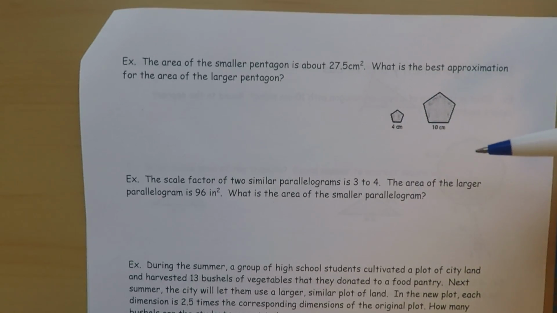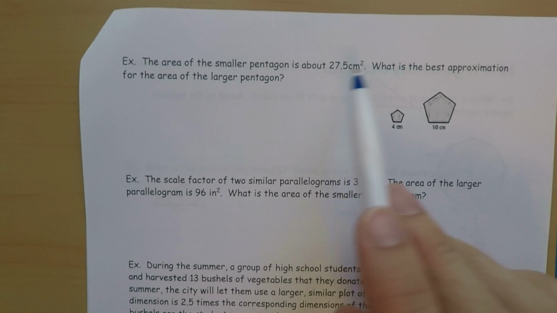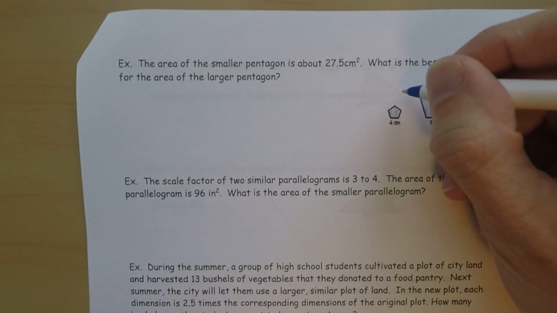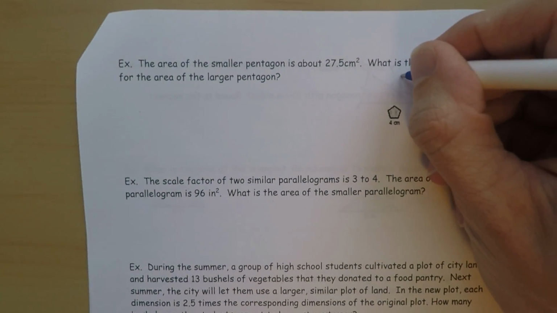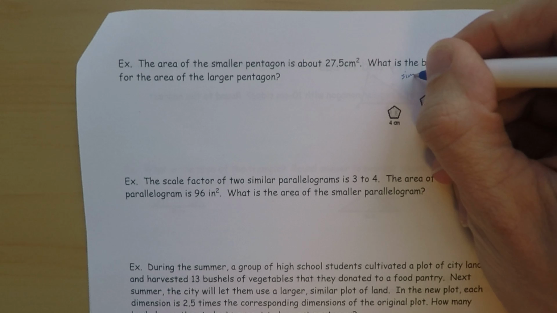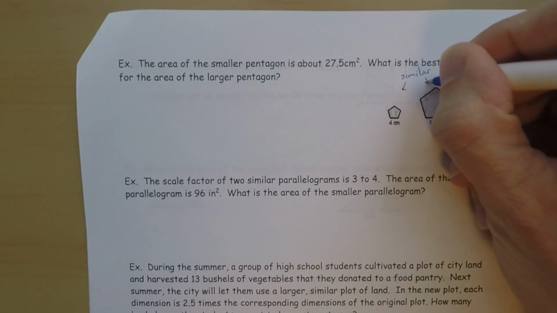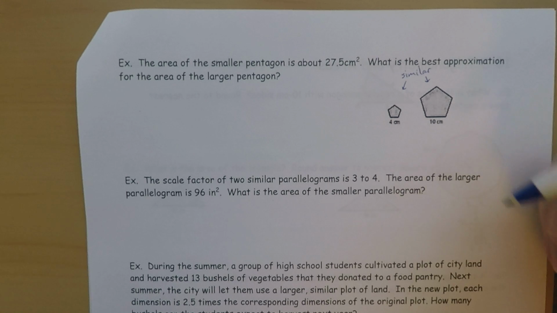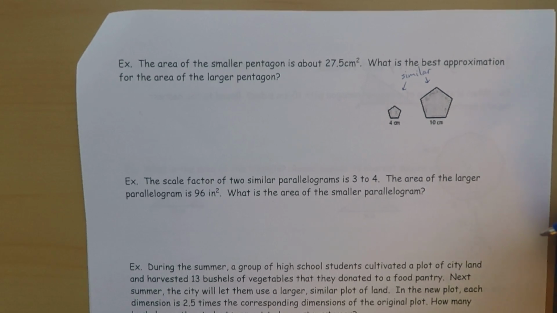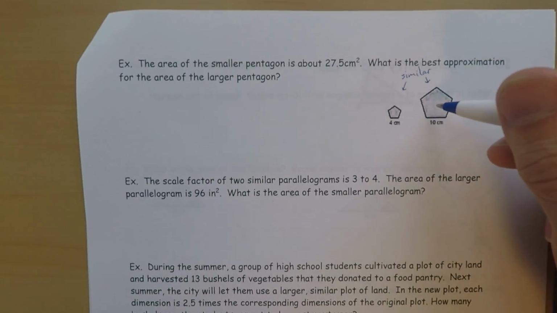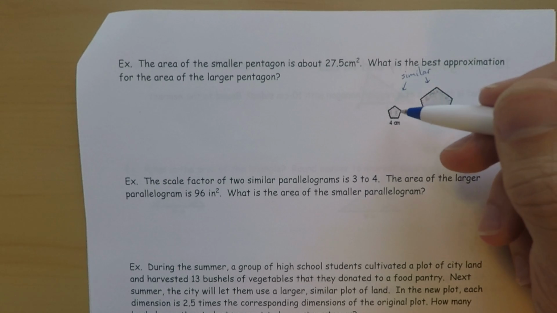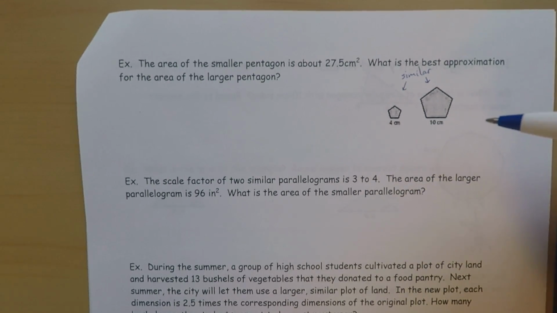I think the most important piece of information missing from this line is that these two figures are similar. So I guess I'll have to add that. Forgot that. These two pentagons are similar. What's the approximation for the area of this larger pentagon, just from knowing what the area of the smaller pentagon is?